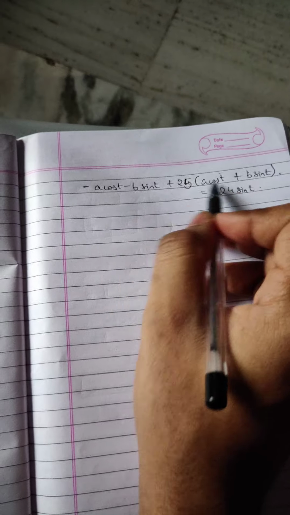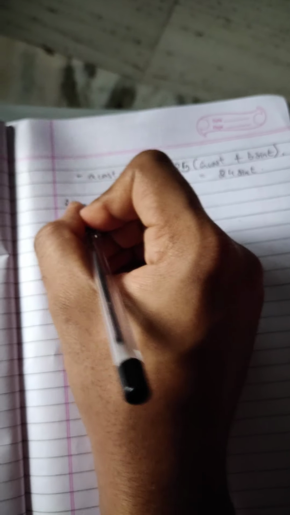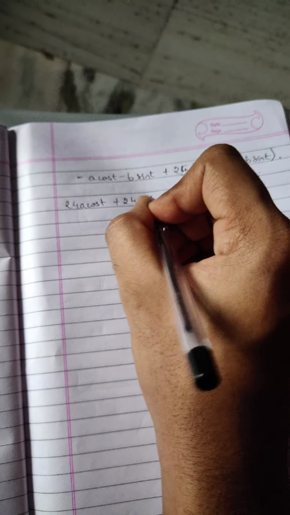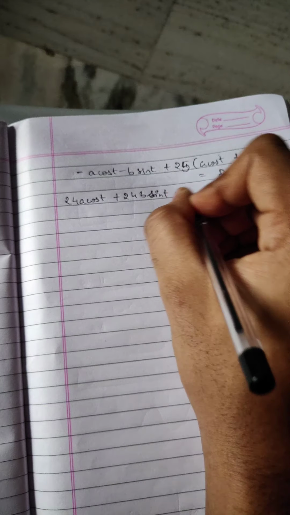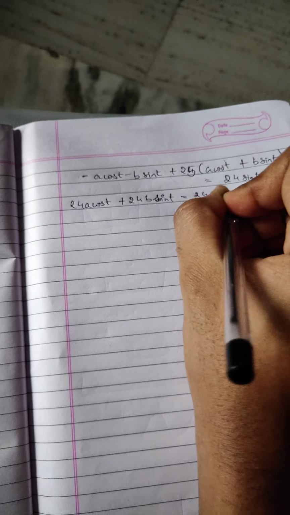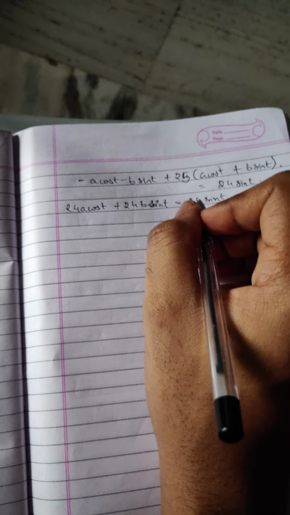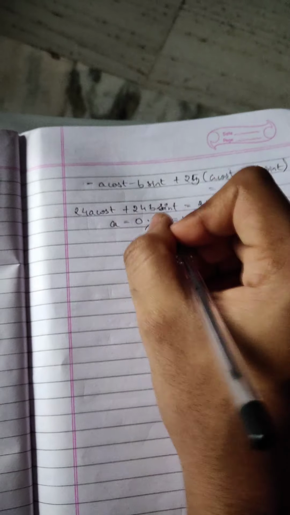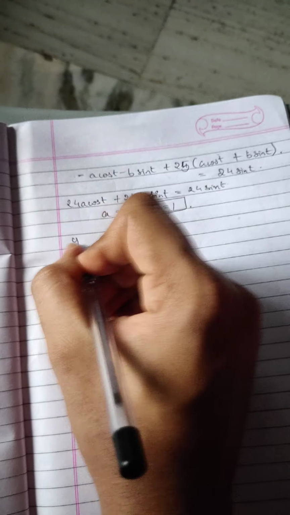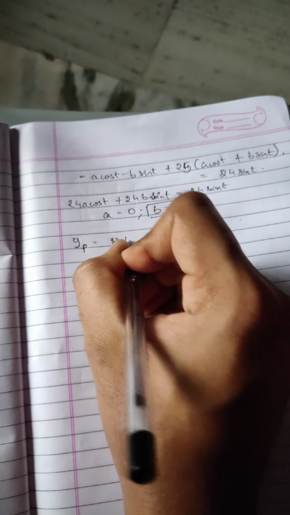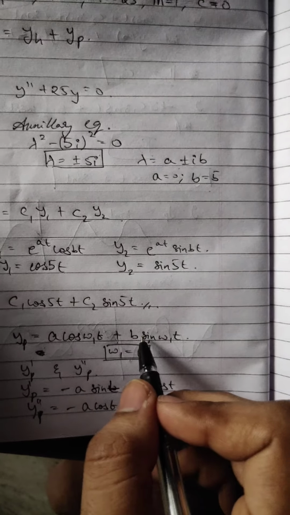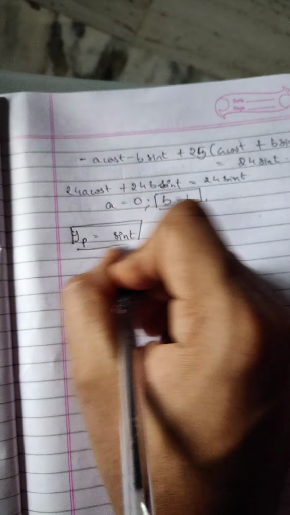Now 25a cos t and minus a cos t will become 24a cos t. Similarly 24b sin t equals 24 sin t. By comparing LHS and RHS, we can conclude that a is equal to 0 and b equals 1. So our yp is simply sin t.